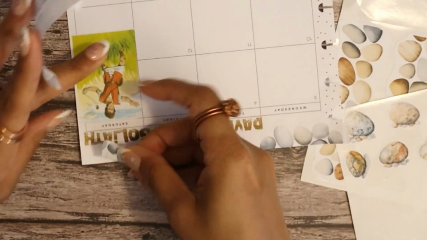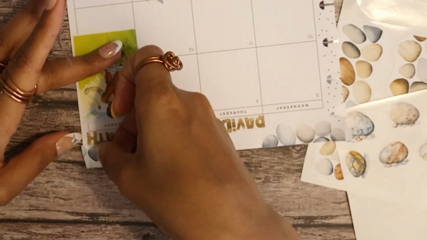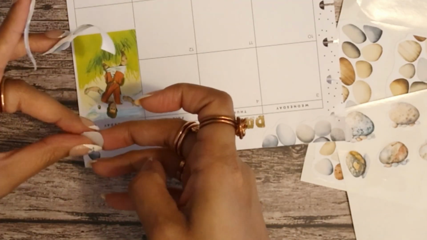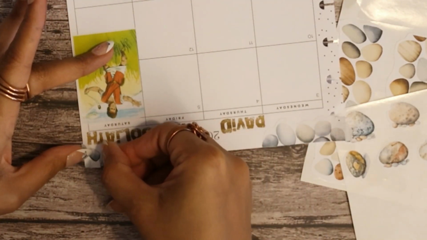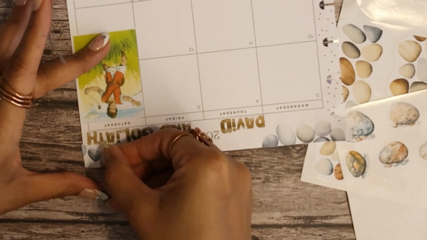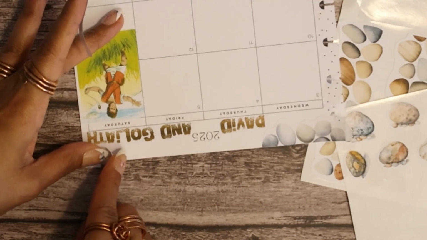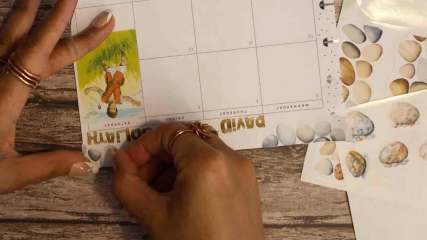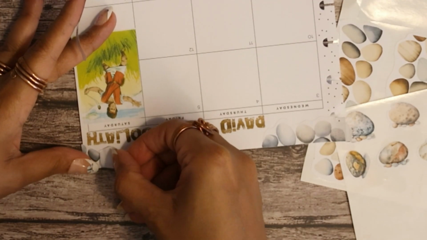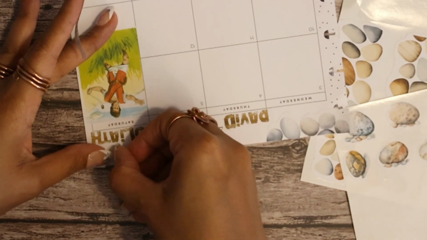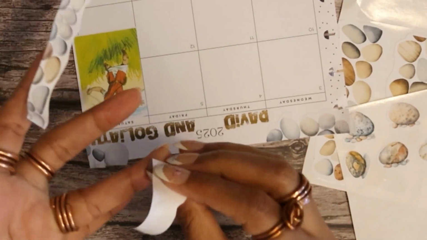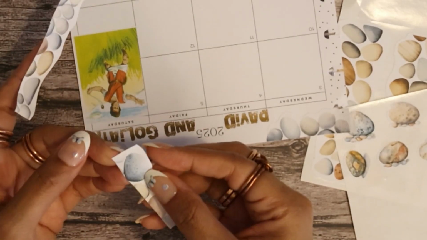Actually, maybe I'll put this one on this end. Yep. Thankfully that ripped right where the rock was, so that worked out. Okay.